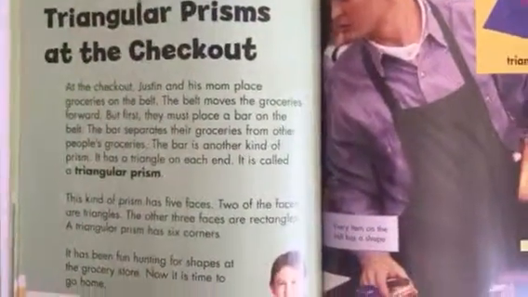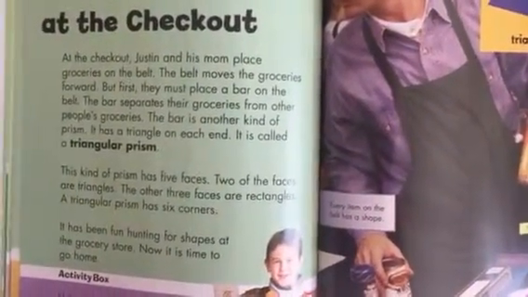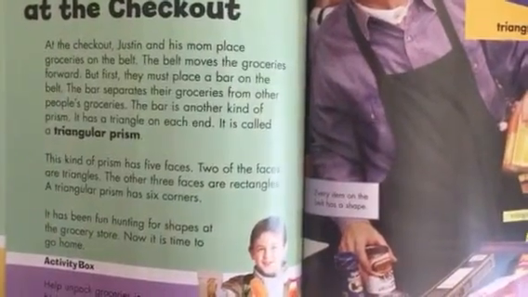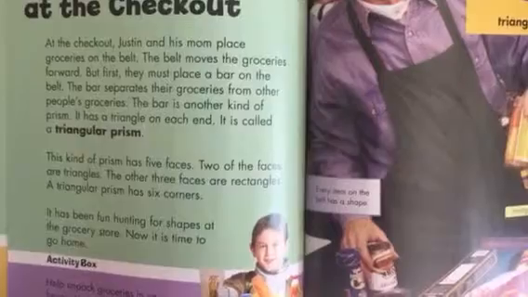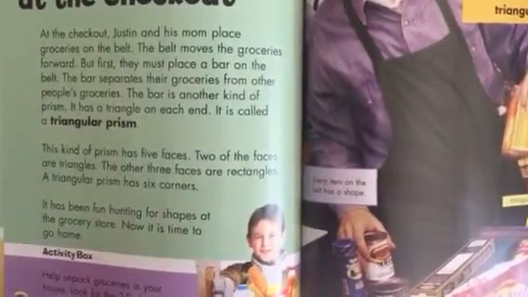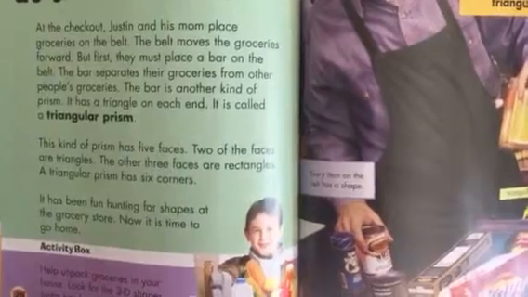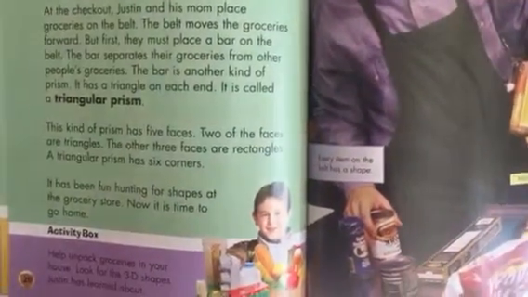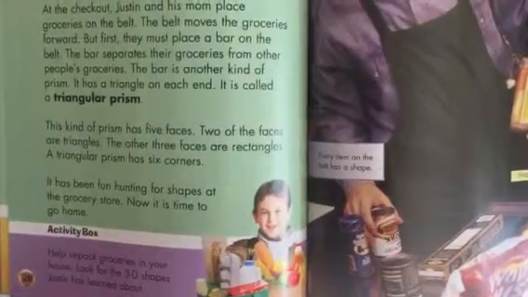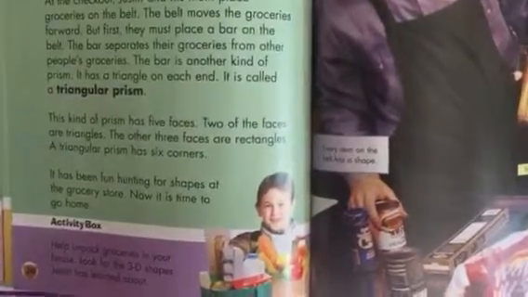Triangular prisms at the checkout. At the checkout, Justin and his mom place groceries on the belt. The belt moves the groceries forward, but first they must place a bar on the belt. The bar separates their groceries from other people's groceries. The bar is another kind of prism. It has a triangle on each end. It is called a triangular prism.